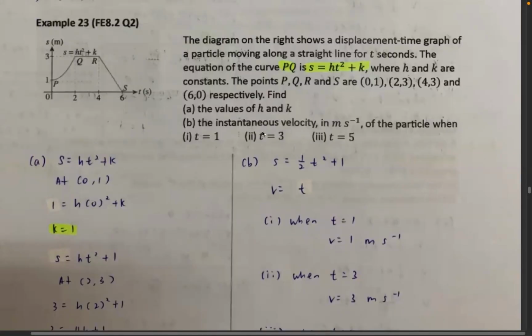B, find the instantaneous velocity of the particle when t equals 1, 3, and 5. So this is the displacement time graph, and we just found the values of h and k. So we substitute back into the function. We have S equals half t squared plus 1. To find velocity, we have to do differentiation. So v equals t to the power 1, and then differentiating 1, the answer is 0. So v equals t for this question.